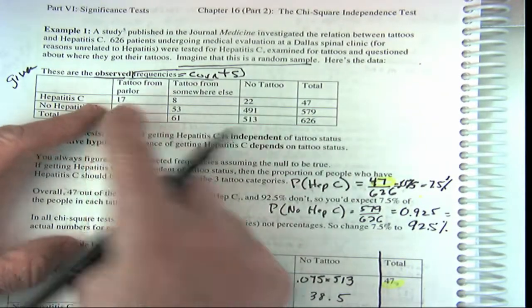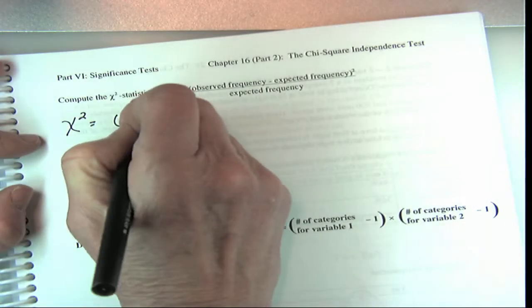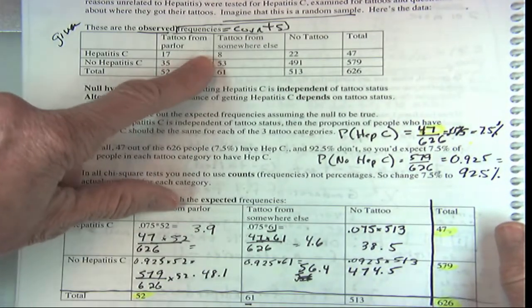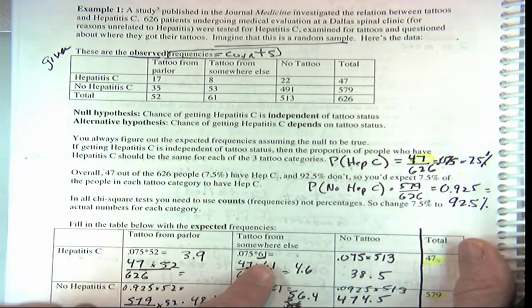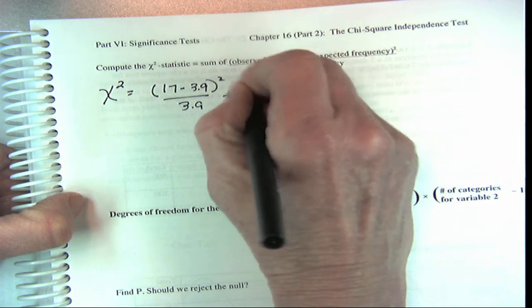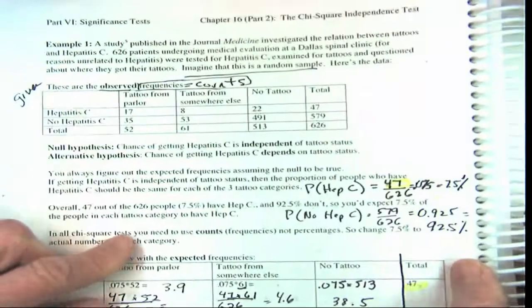But basically what are we going to do? We're going to go across the row here. We have 17 minus 3.9. All right, so we'll say 17 minus 3.9 squared over the expected, which is 3.9. Now we'll do the next one. What is it? 8 minus 4.6. That's a big difference, like 17 minus 3.9. So this is 8 minus 4.6 squared over 4.6. And the next one is what? 22 minus 38.5.